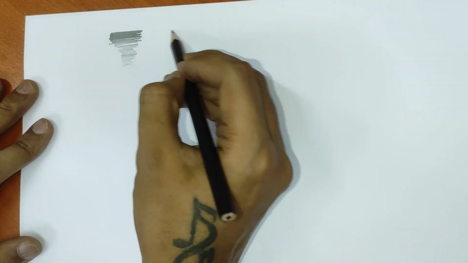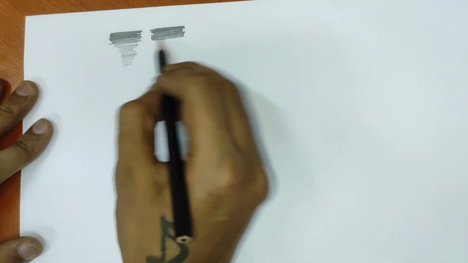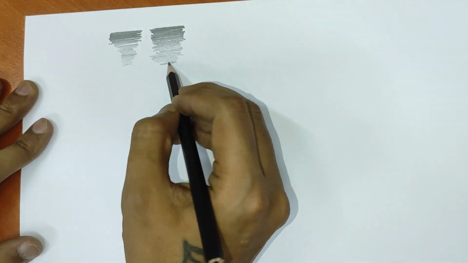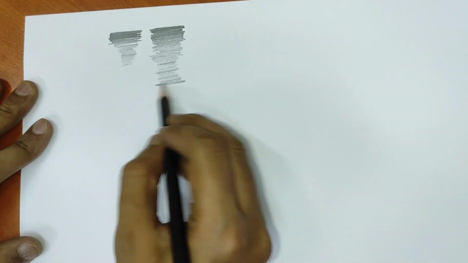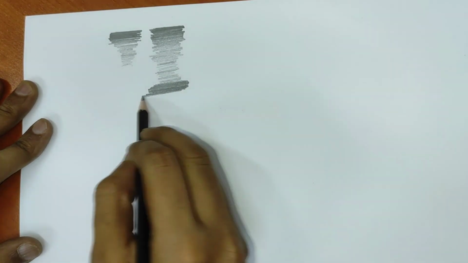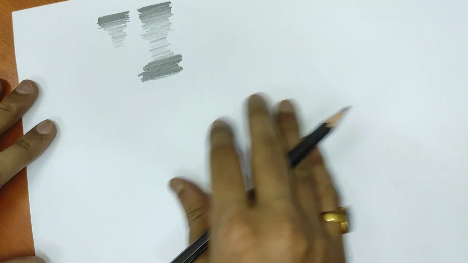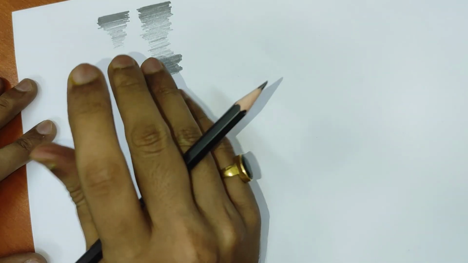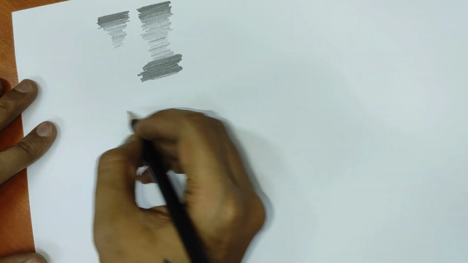So you can practice this exercise in the beginning for pressure control, like this: deep to light, again light to deep. Okay, this will also improve your knowledge about values, because only with the deep to light way we can show the values.